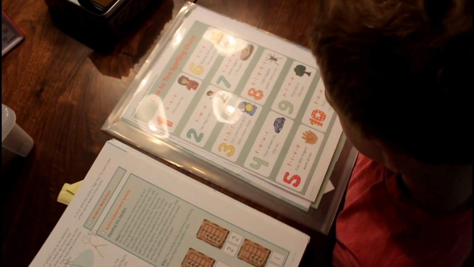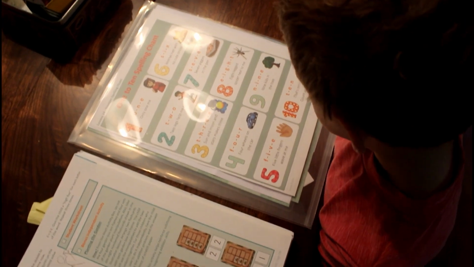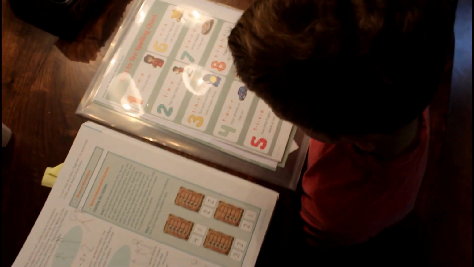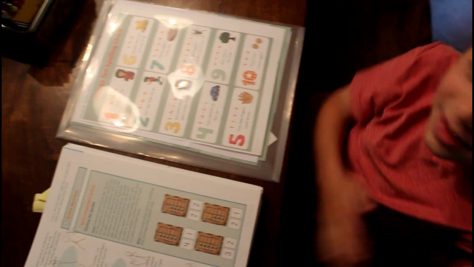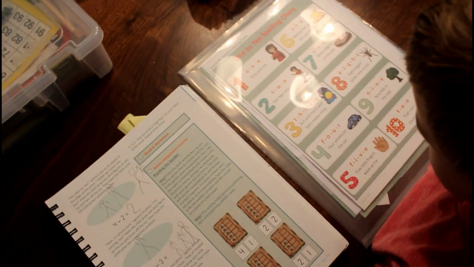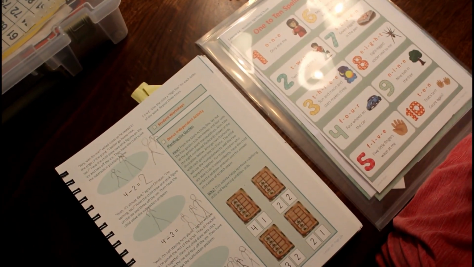Good job. And it said when we do F-I-V-E, 5 little fingers waving at me, we're supposed to give each other a high five. Can you give me a high five? Good job. All right, awesome. Now we're gonna move on to the student worksheet.